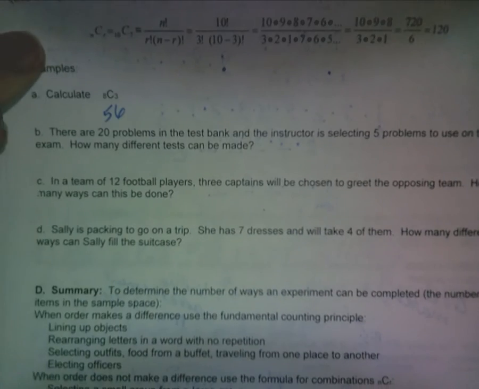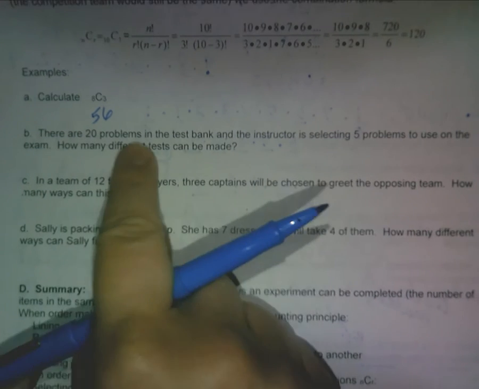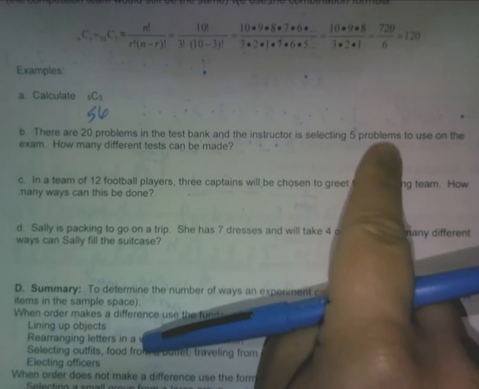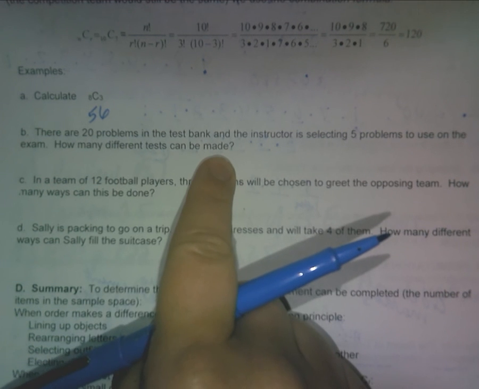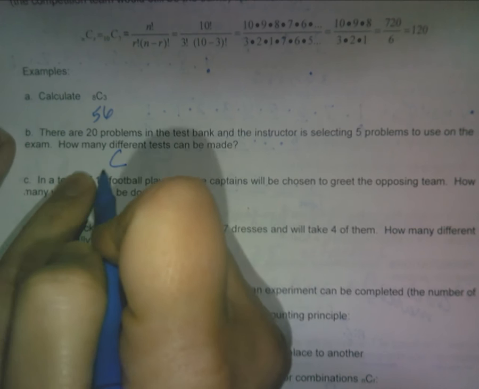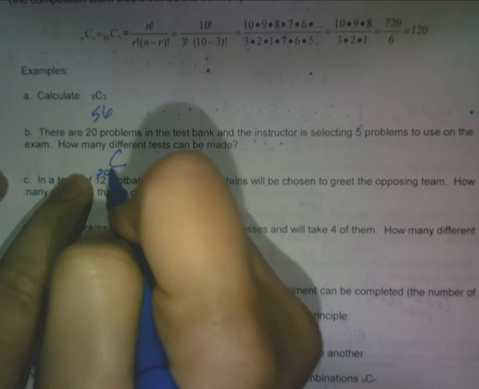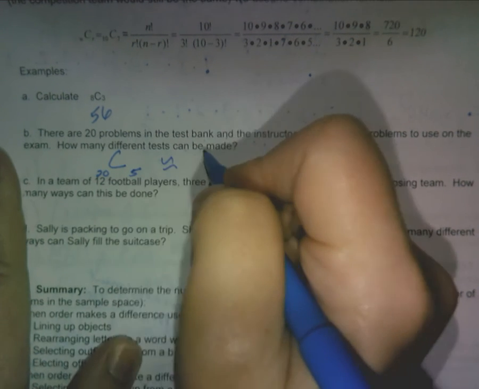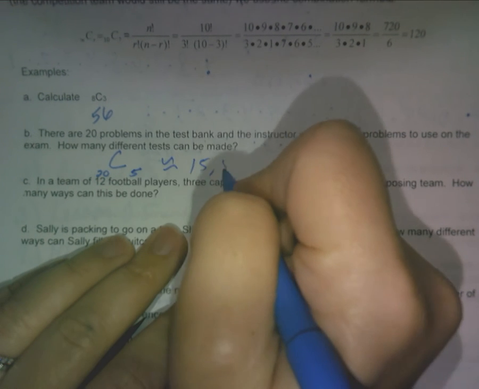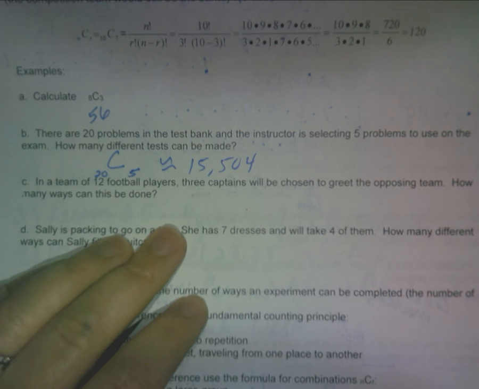Wow. Now again, you can follow the formula, and if you take a higher level math, you'll be able to do these formulas. Here's another example. There are 20 problems in a test bank, and the instructor is selecting 5 problems to use on the exam. How many different tests can she make? Does order matter there? No. So what number would go here? And what number would go here? 5. Put it in your calculator. 15,504. That's how many different ways she can pick 5 problems from a 20 problem test bank.